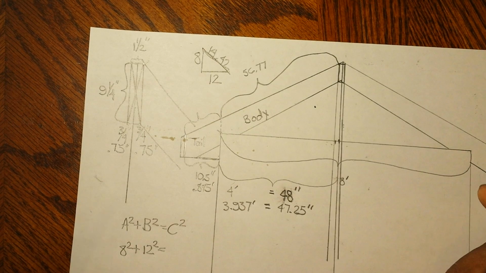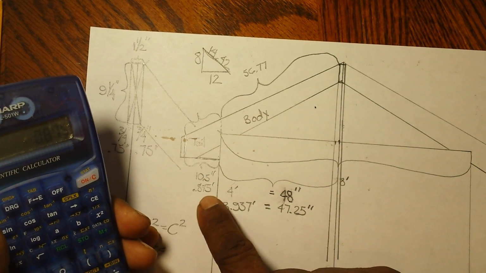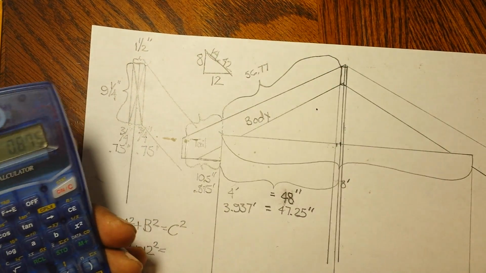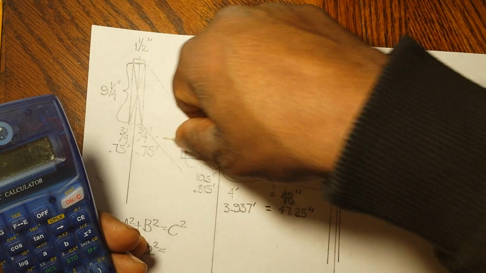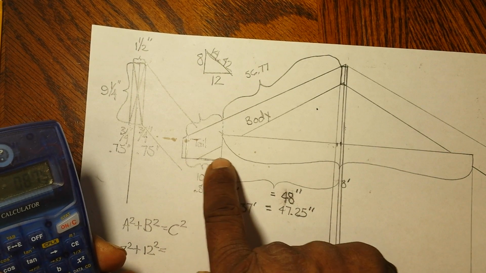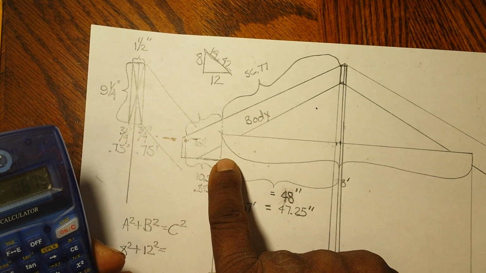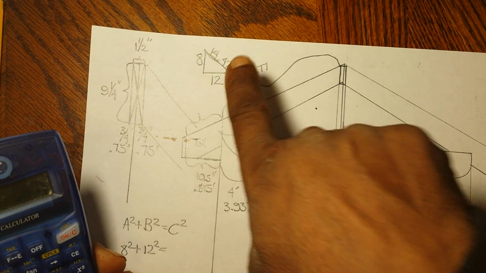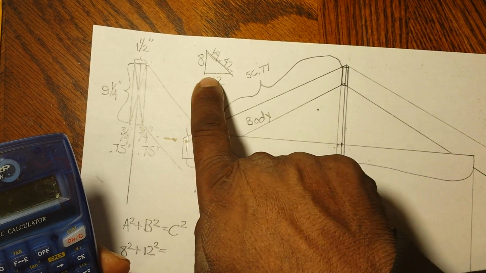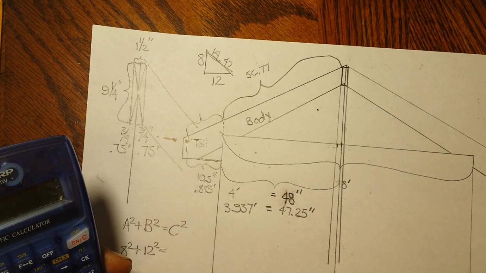All right. Now, what you do is you take this 0.875 and you multiply that times 14.42. Because see, this is the flat part of the rafter, the horizontal measurements, they always correspond with the run of the pitch.